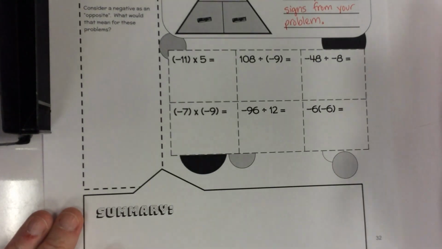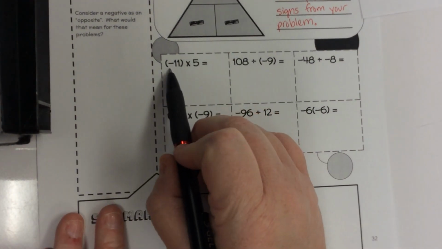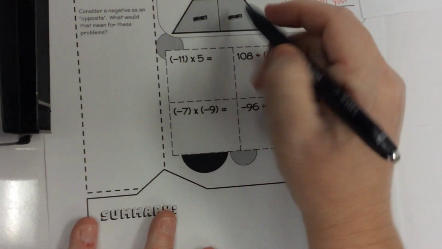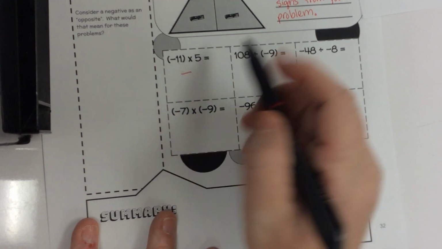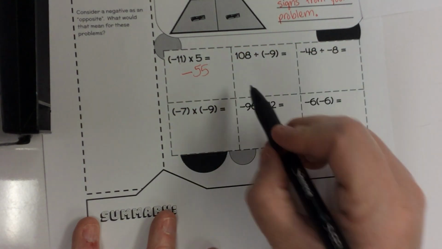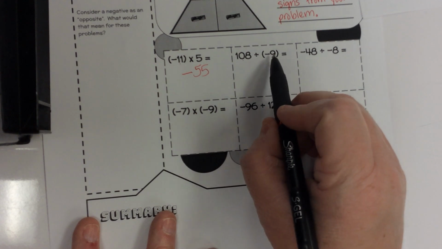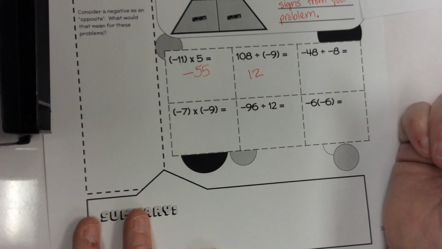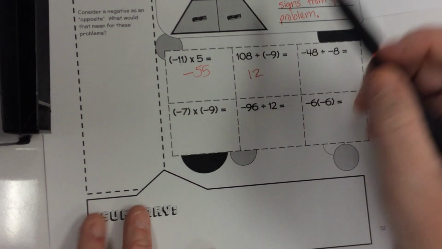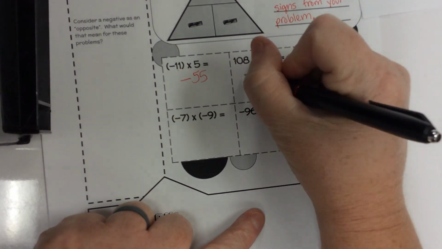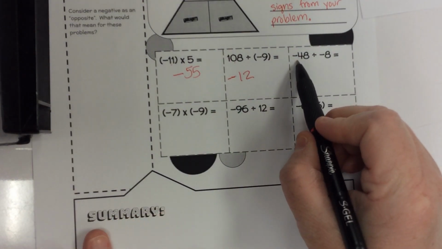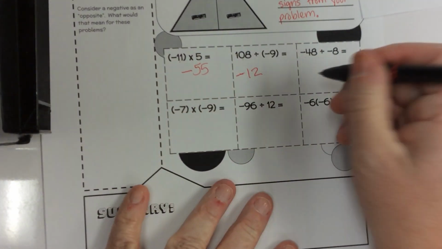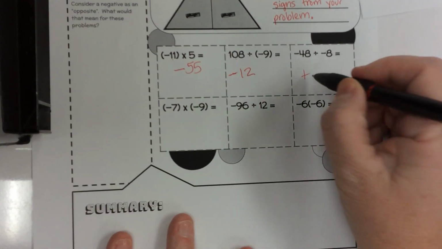Okay, all right, so let's try these. Negative 11 times positive 5. So negative times a positive, that gives me a negative. So what's 11 times 5? 55. Okay, 108 divided by negative 9. Well, 108 divided by 9 is 12, but is my answer positive or negative? I have a positive here and a negative here, so my answer is negative. Negative 48 divided by negative 8. So negative divided by negative is positive. 48 divided by 8 is 6.